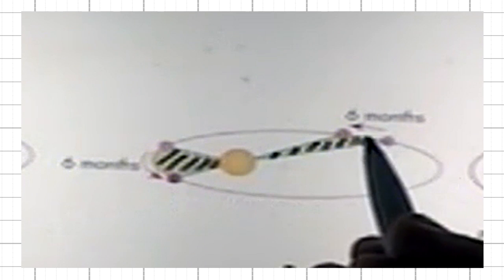That tells me that the planet's speed is higher as its distance from the sun is smaller. So when the planet is very close to the sun, it moves very fast, and then when it's at the greatest distance from the sun, it moves more slowly. So that's the essence of the second Kepler's law.